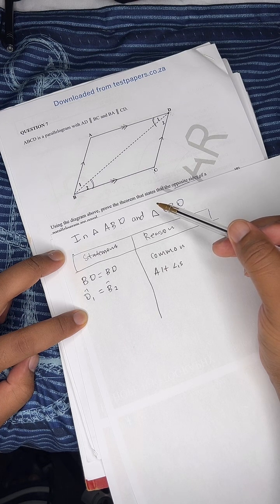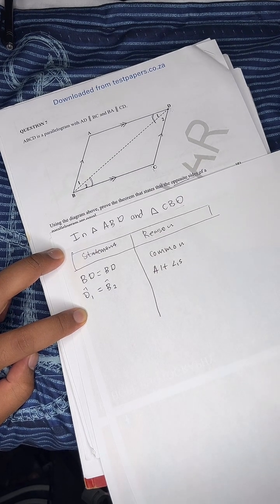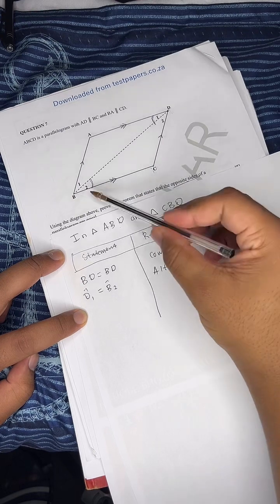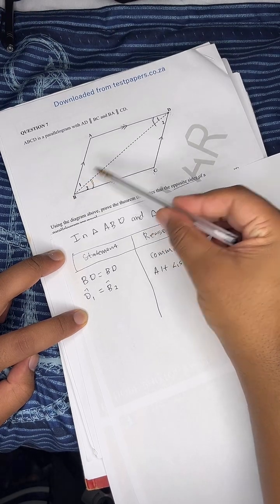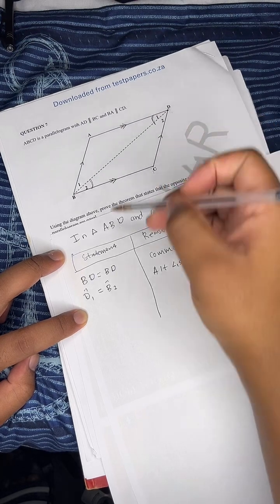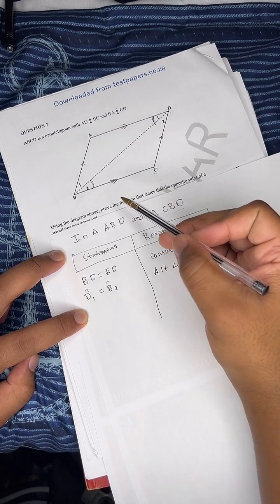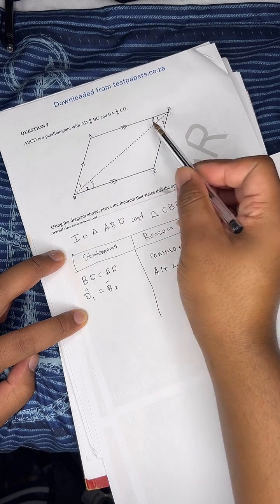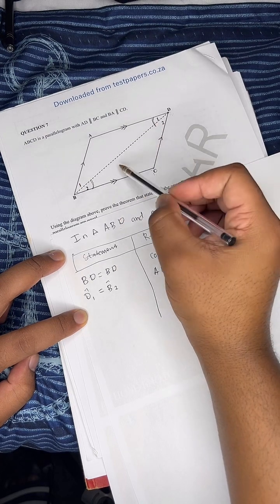AD equals BC. I don't understand. User 9388 says that angle B1 is equal to D2. That's good. This is what I was looking for. So user 938827 says angle B1 is equal to angle D2 because they are alternating.